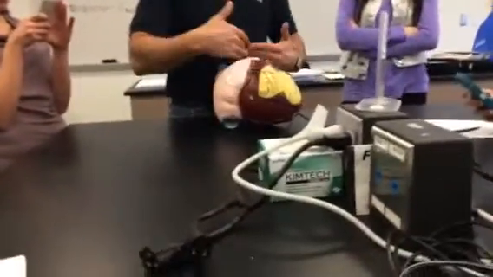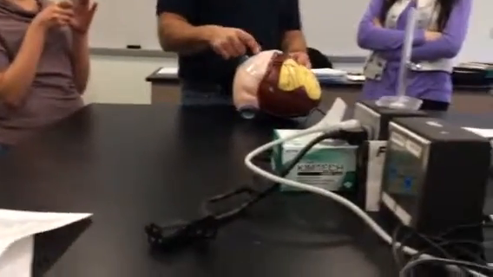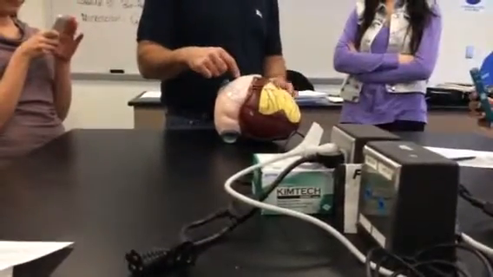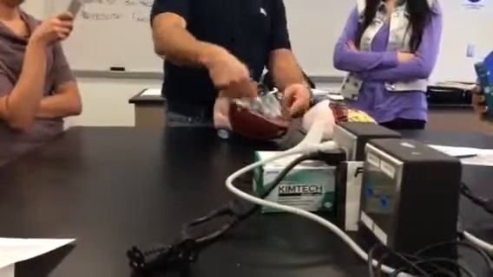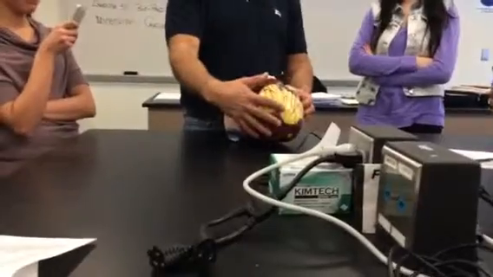So you have your apex, you have your base, and these flaps here are the auricles, which are appendages over the right and left atrium, which are the two superior chambers of the heart. Atrium, ventricles. Then we have this yellow represents fat.